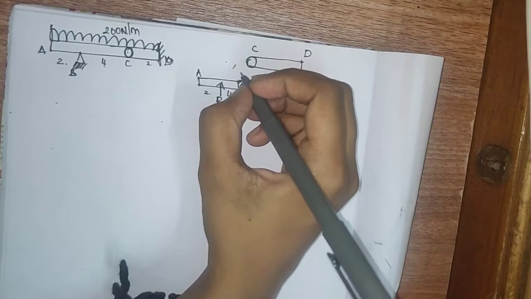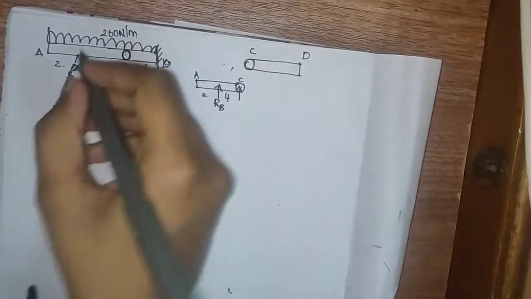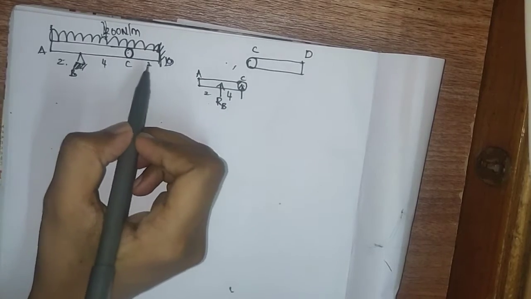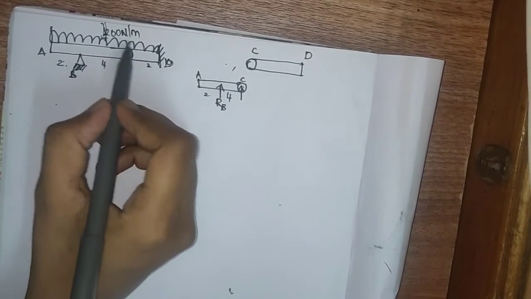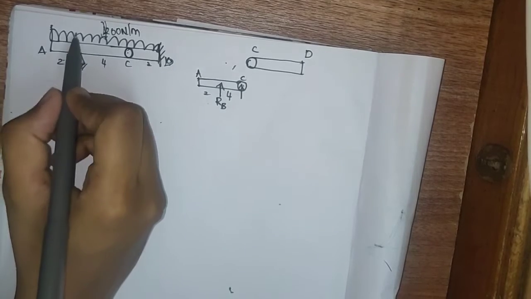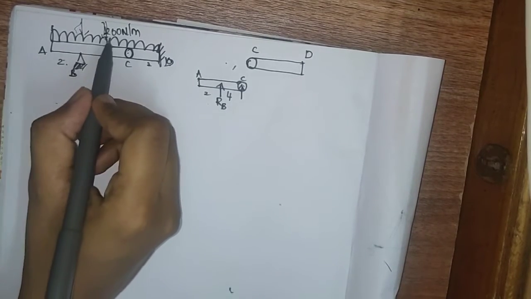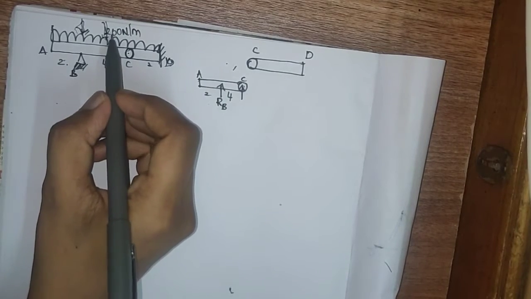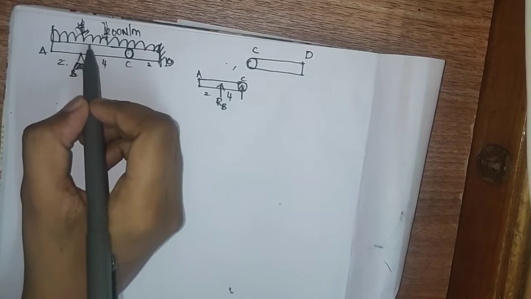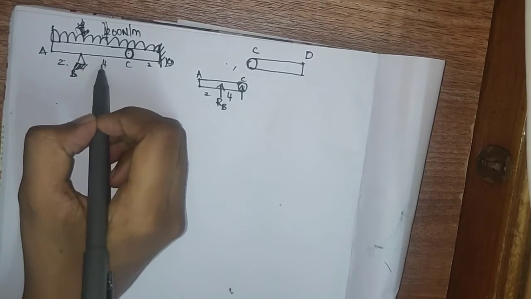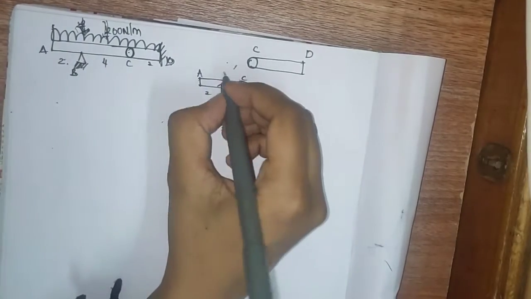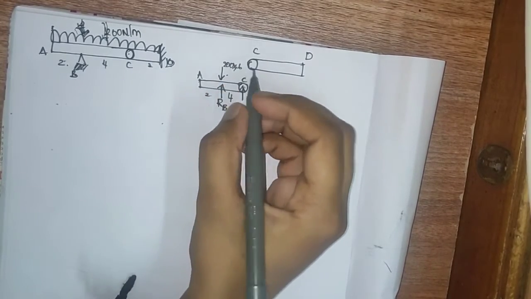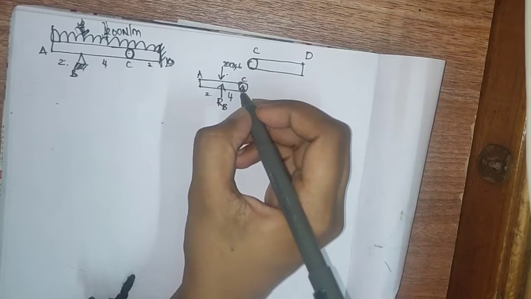This point load will be acting at the center, so 4, 5, 6, 7, 8. So at the center it will be acting, and this is 200. Here we can see 200. If this load is acting as a point load, then we will convert this UDL to a point load. If converted to a point load, it will be acting at this point. So 200 into 4 plus 2, which is 6. So 200 into 6, at a distance of 3 it will be acting.